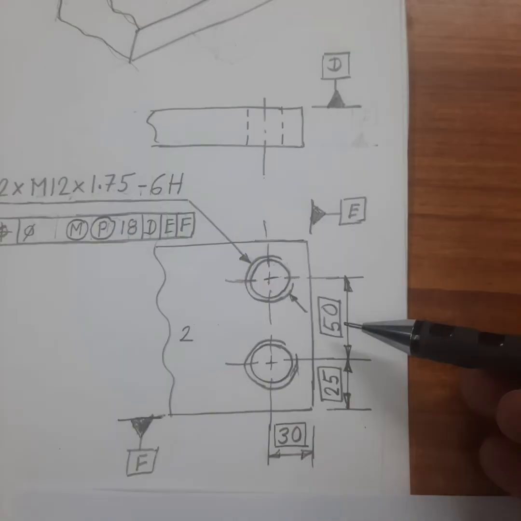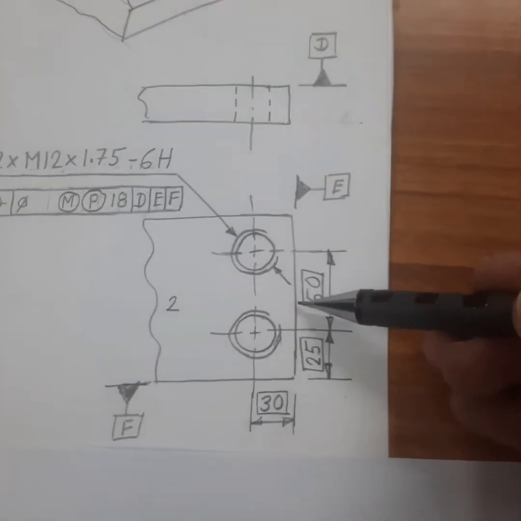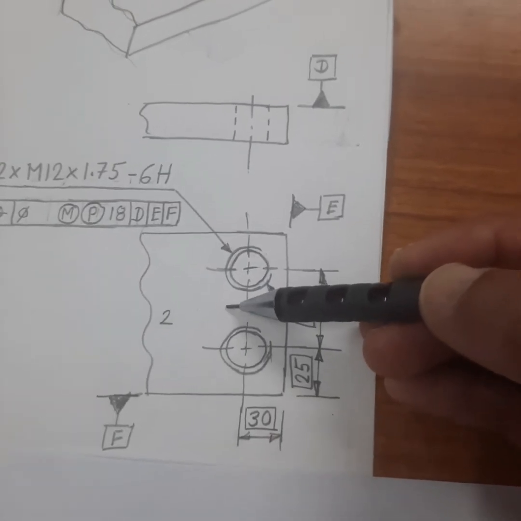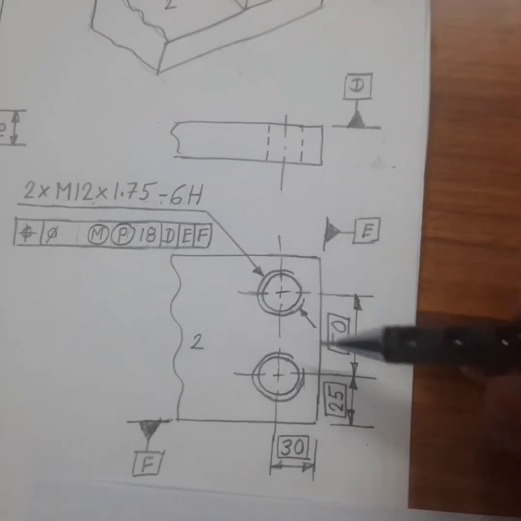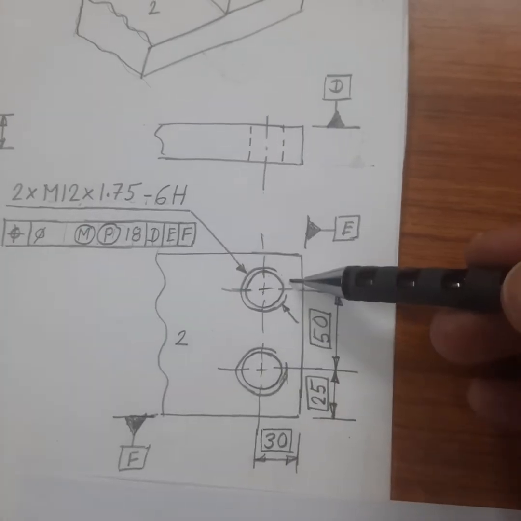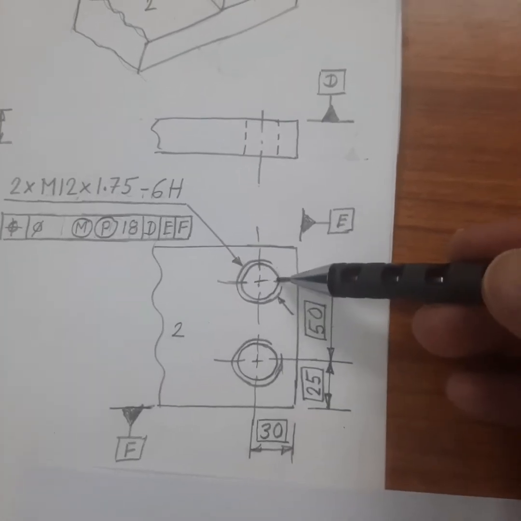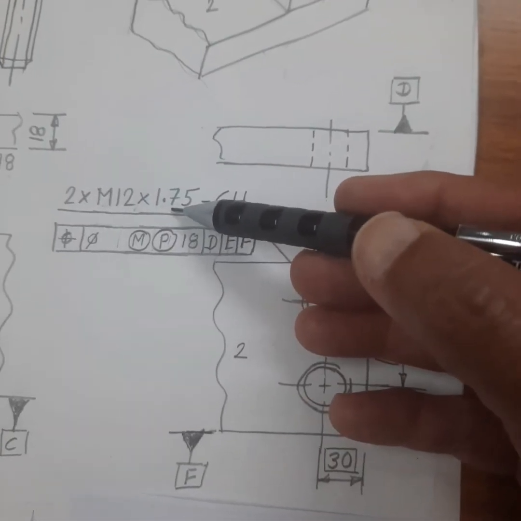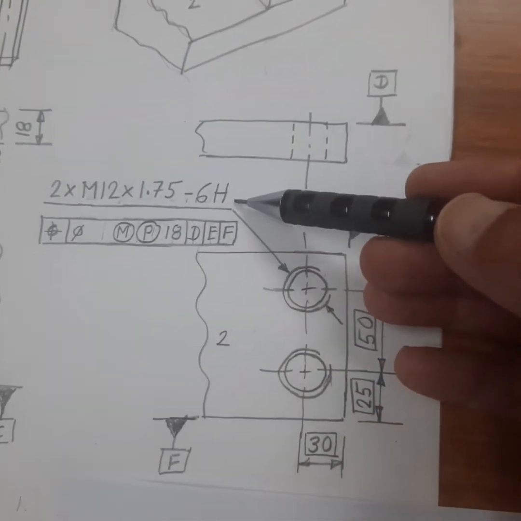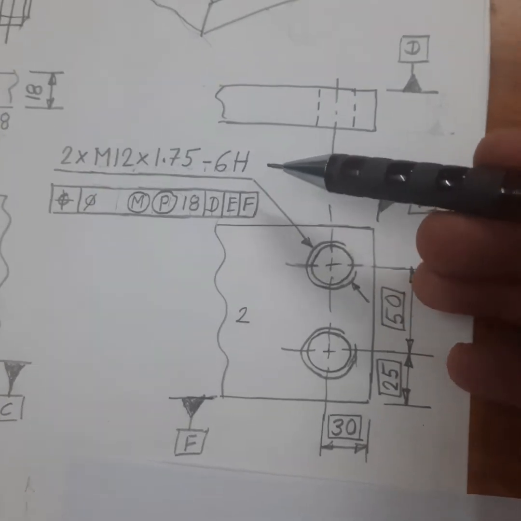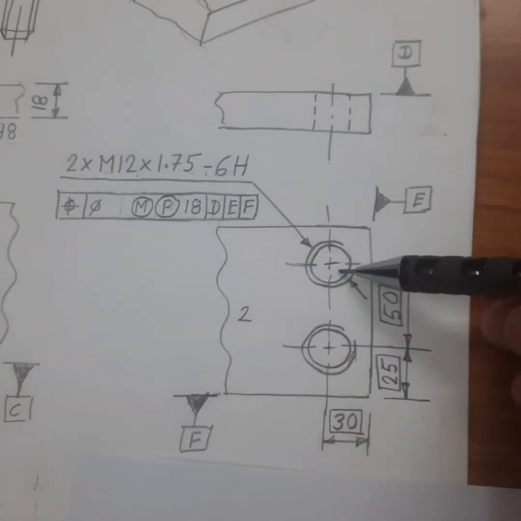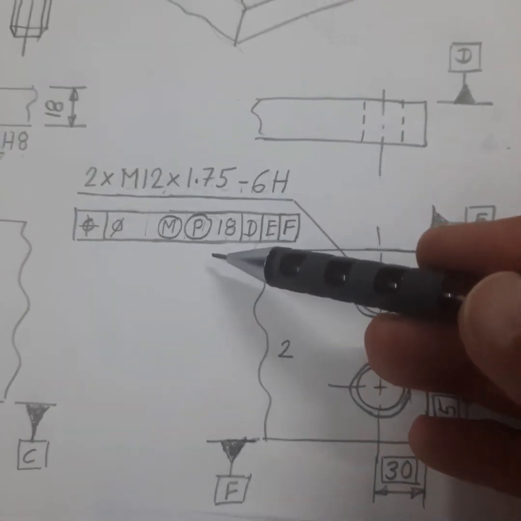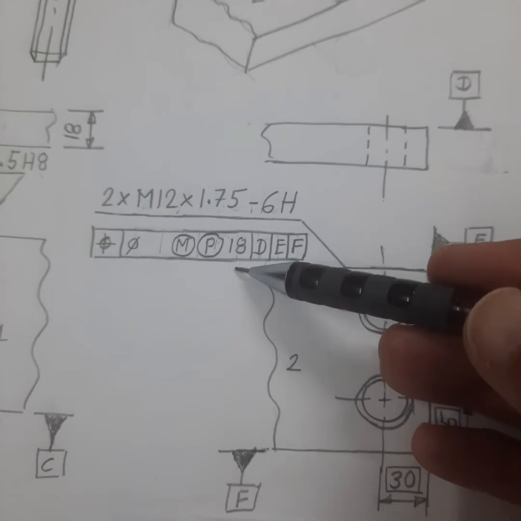Plate 2 drawing is shown here. This is the front view. This is the top view of plate 2. Plate 2 has two threaded holes of size M12 with a pitch of 1.75 with a tolerance of 6H. The threaded holes are assigned with a projected tolerance of 18 mm.